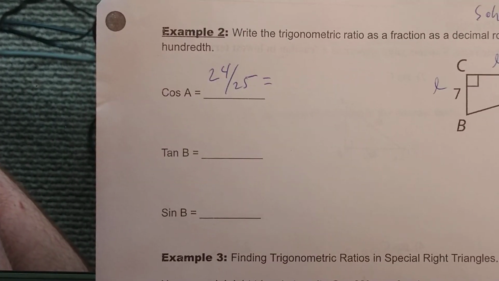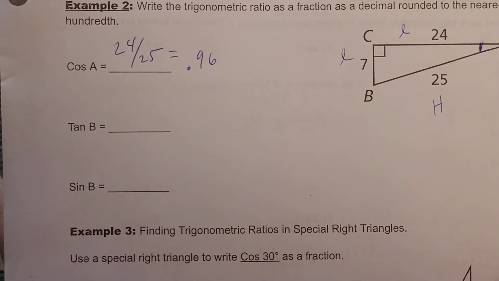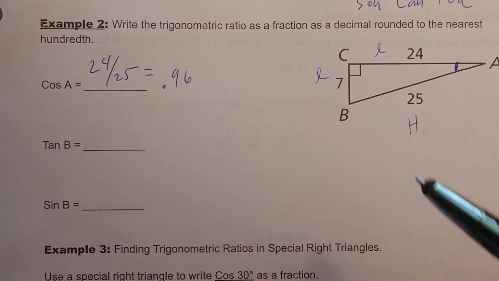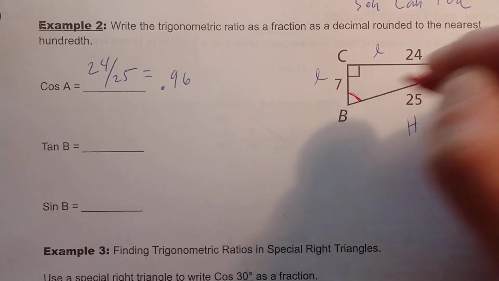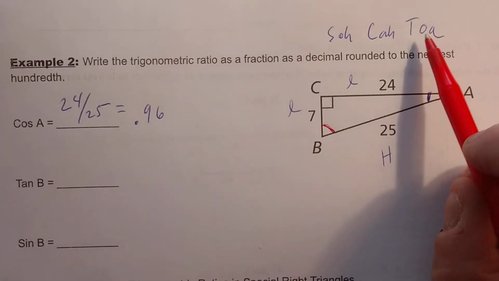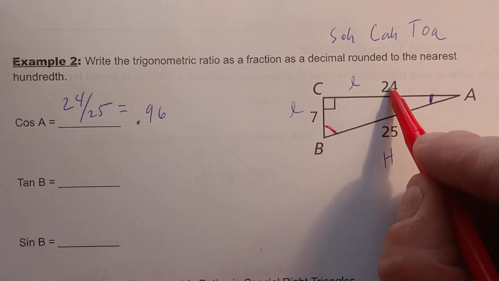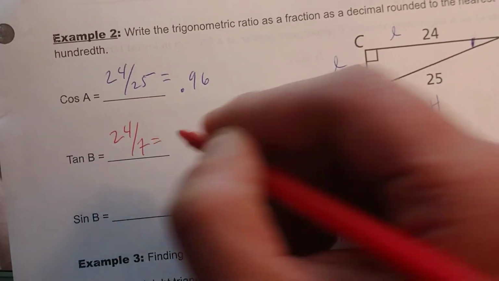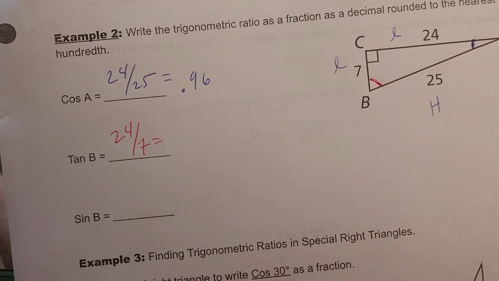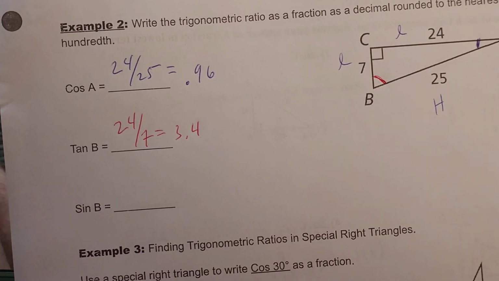And if you put that in your calculator, about 0.96. Okay? Next, we're going to be looking for the tangent of B. We know that that's going to be the opposite leg over the adjacent leg. So it'll be 24 over 7. And when we divide those two, we get about 3.4. Okay?